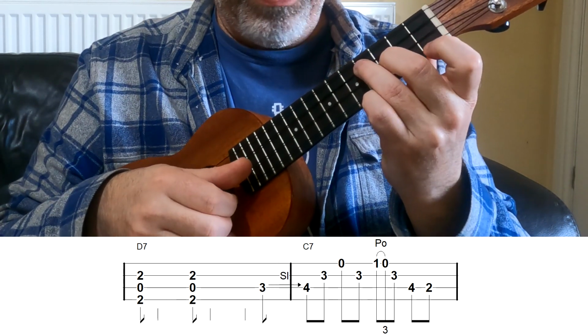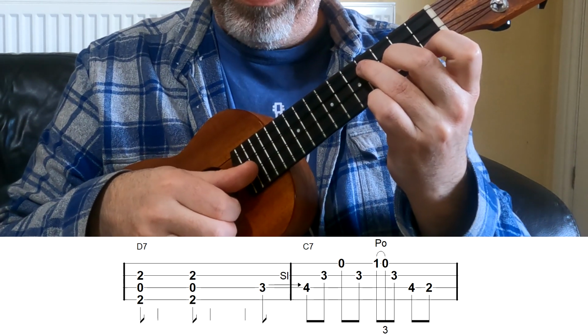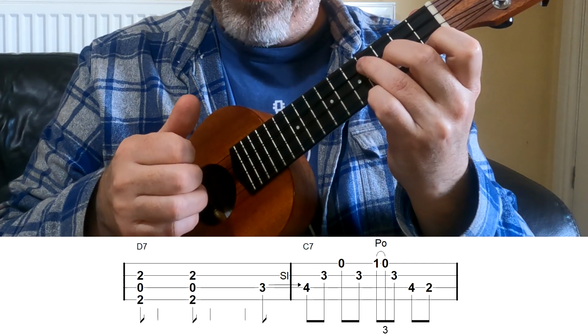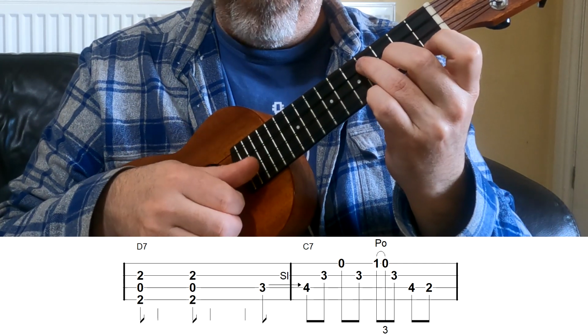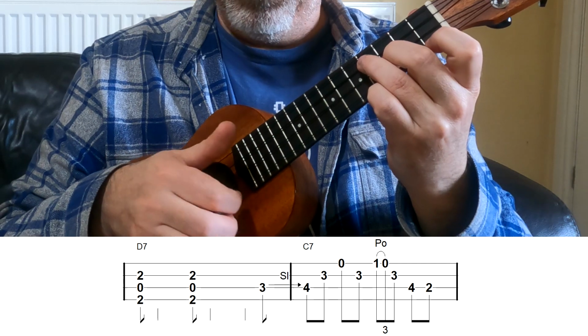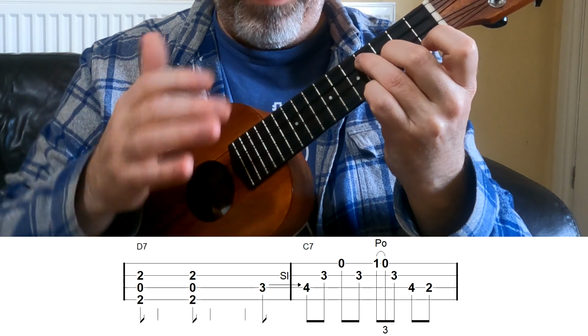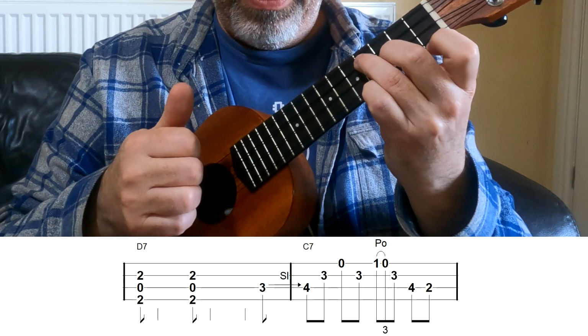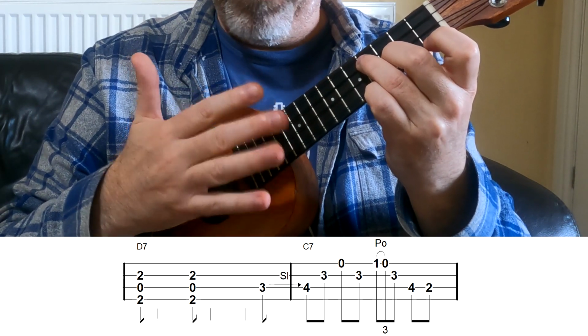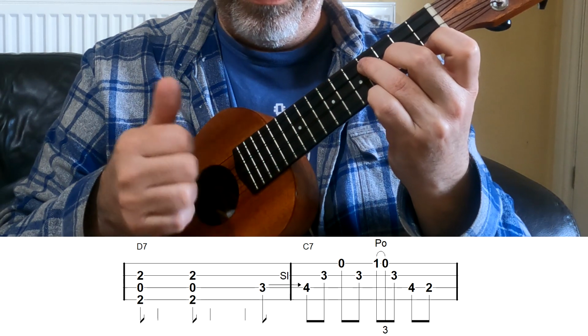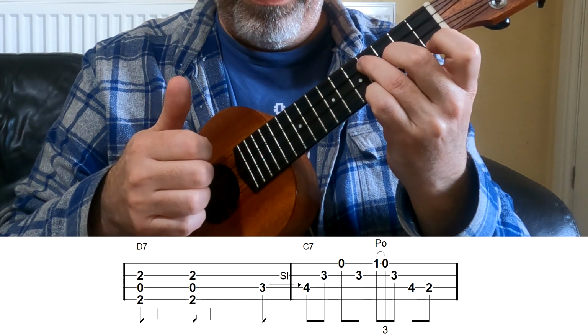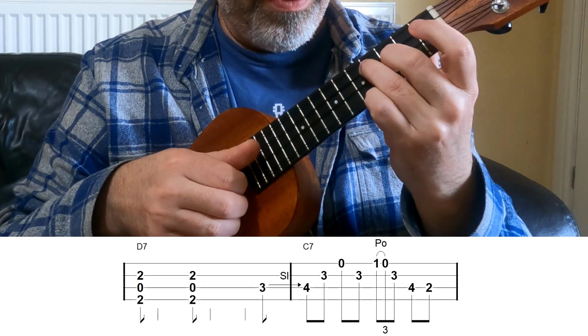Bring your index finger down on the first fret and then pull off to the open string. So as I take off my index finger, I take it off a little bit sideways, so I'm almost plucking the string with my left hand index finger as it comes off the string. Okay.